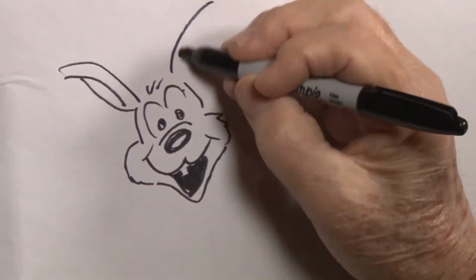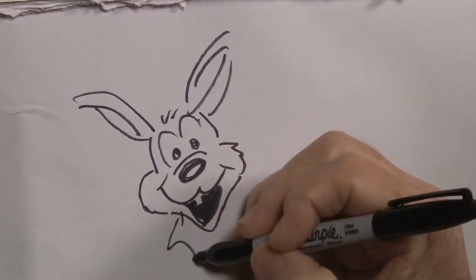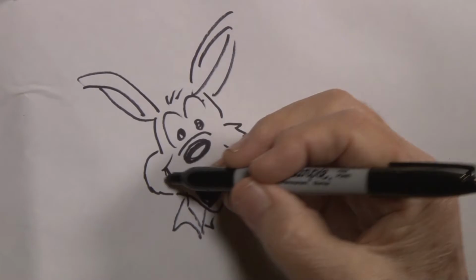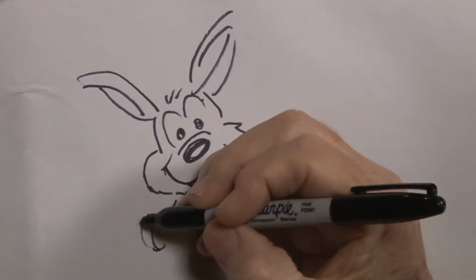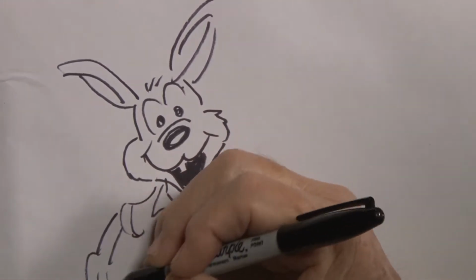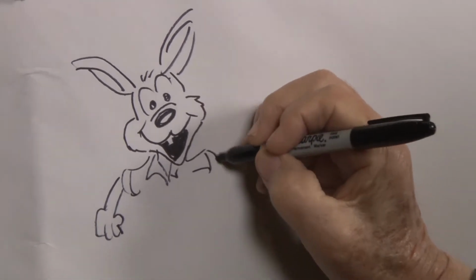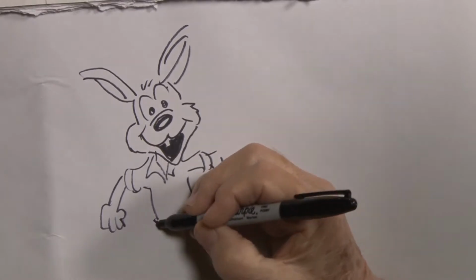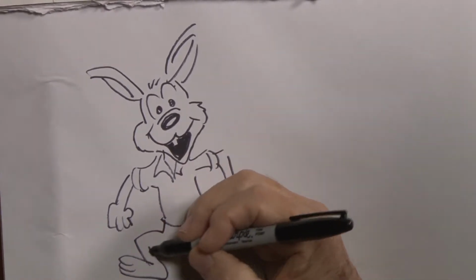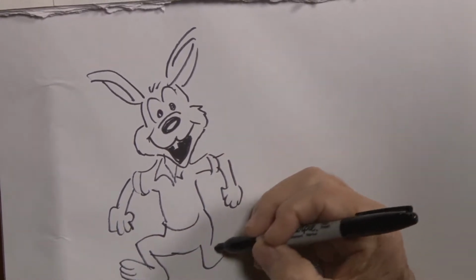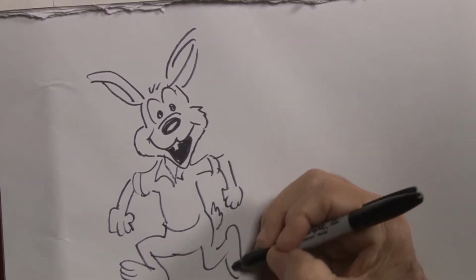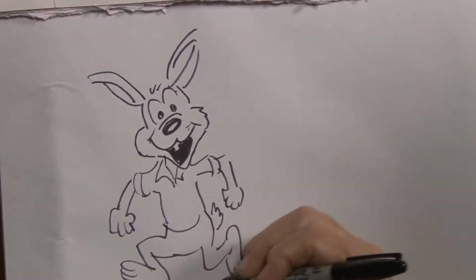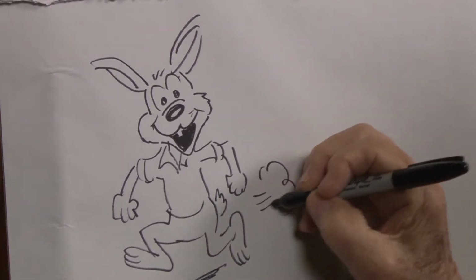So, got a happy rabbit, and you know, an emotion like happiness can be demonstrated in the body as well as the head and face. It could be that he's just discovered a carrot field or something, but anyway, there's a happy rabbit.